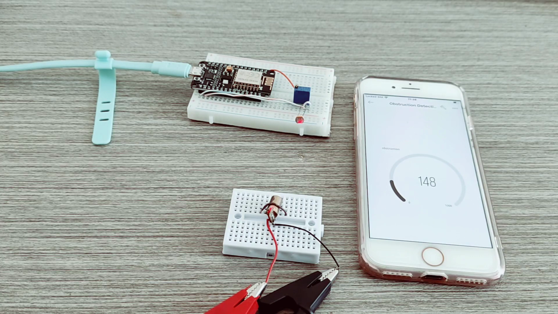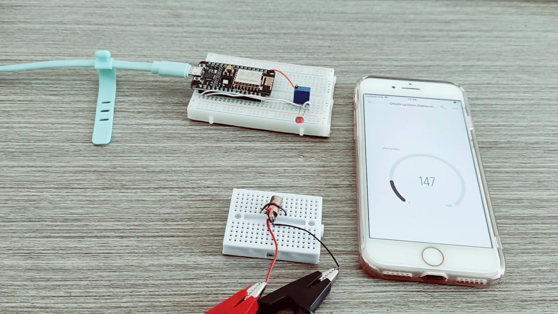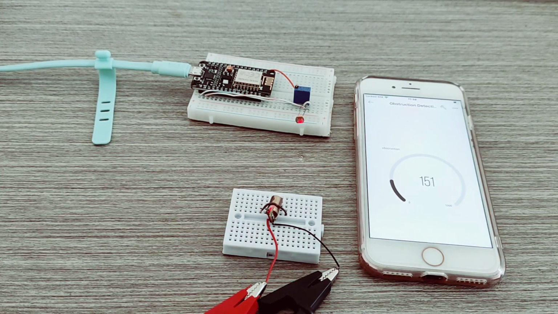The notification comes when this value is above 165, because in our program we said if the data variable is greater than 165, then the Blynk log event function is going to be executed.